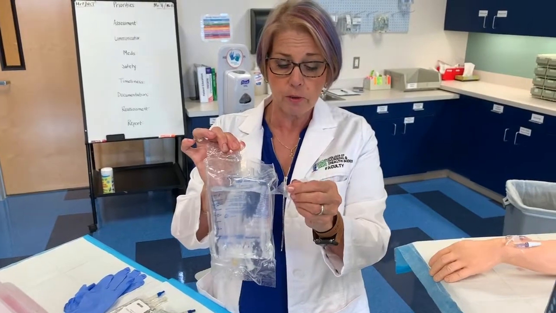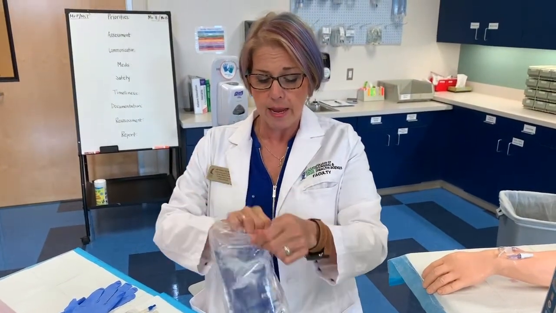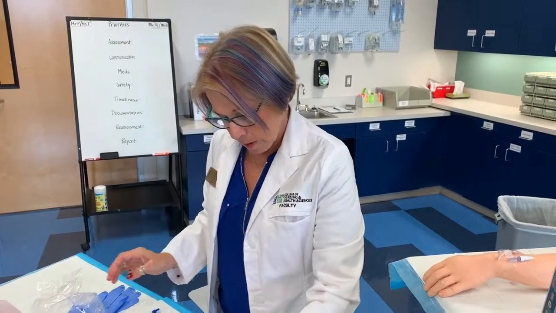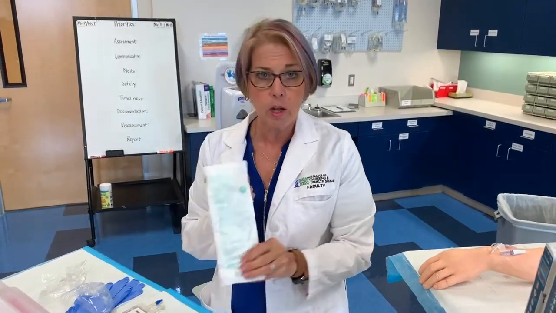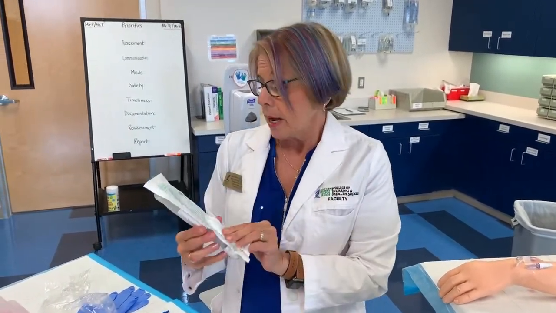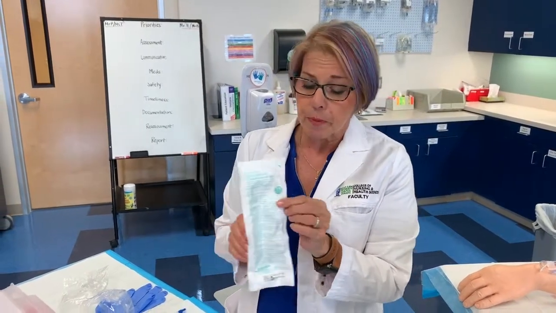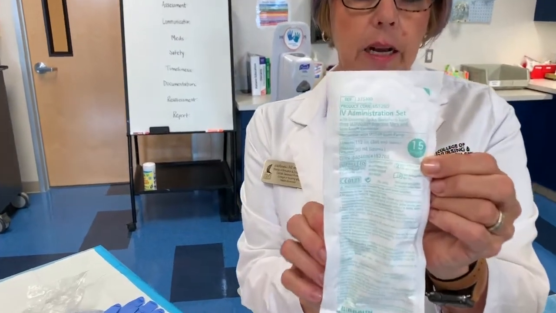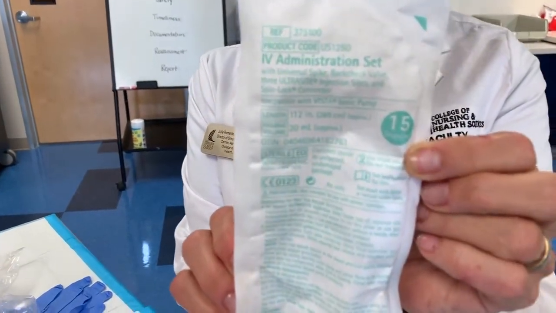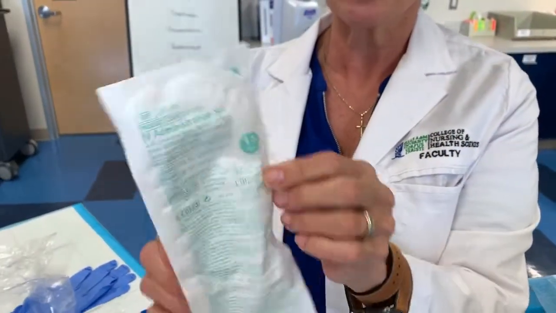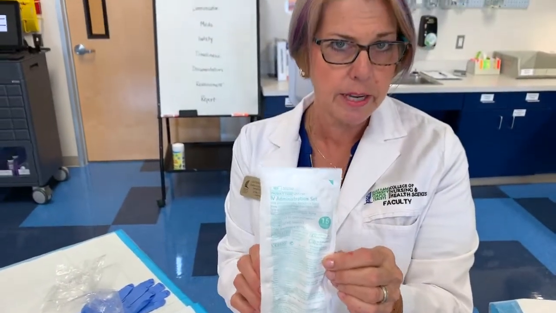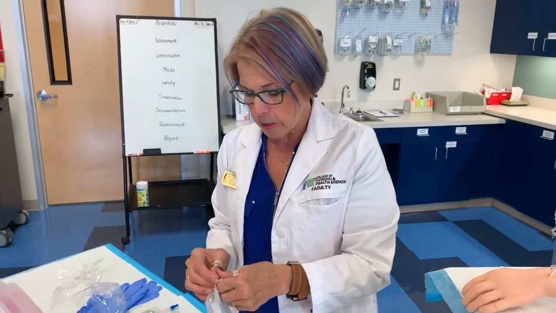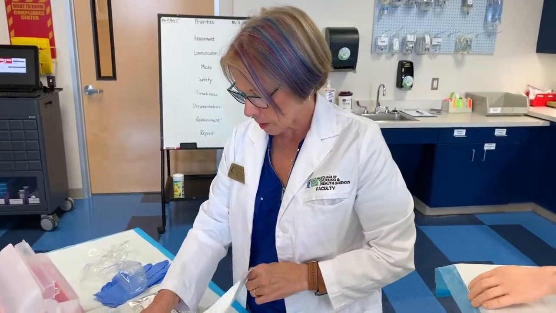Now, most of our fluids are kept in a little plastic bag, and they're usually pretty easy to tear open. So we want to go ahead and get them open, and then we want to go ahead and open up our pump. Now, our tubing. Every bag of tubing you'll see has the flow rate listed on it. On this one, we've got 15 drops per milliliter. And so that just tells us if we have to do a drug calculation with gravity-fed IV fluids, that's what we're going to use for our drop factor.